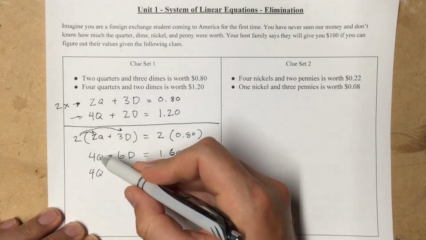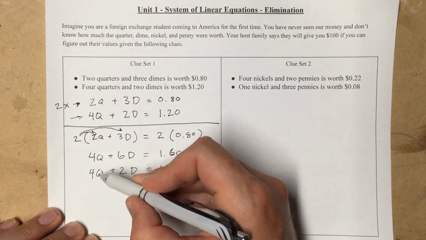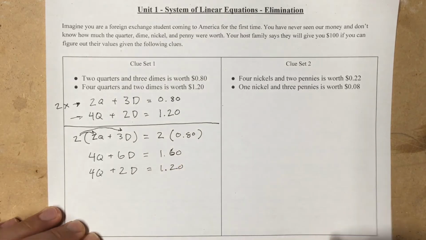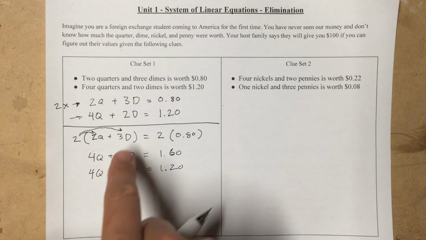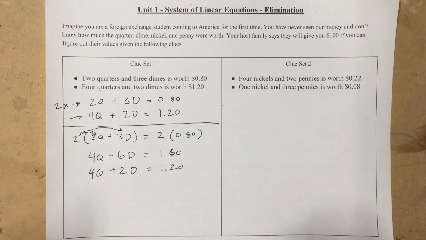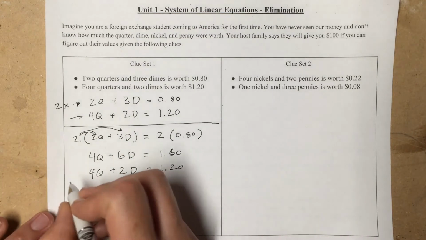And we have something in common. We have 4Q in both of these equations. And this is kind of the key point for elimination. Once you have something that's the same in both equations, then you use subtraction.